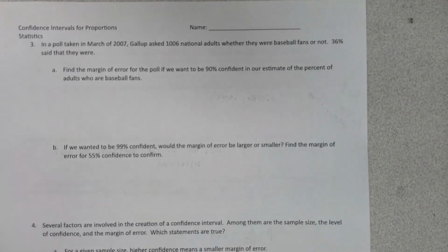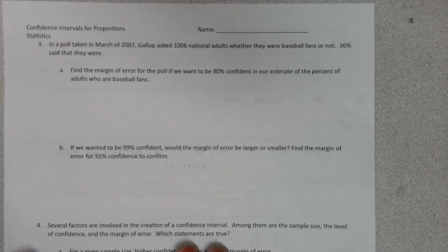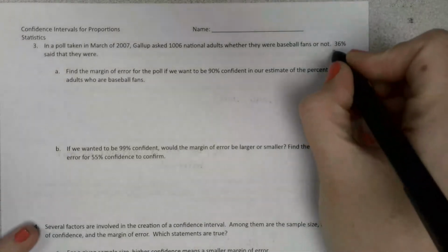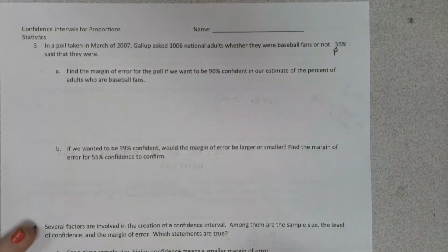Okay, in March of 2007, Gallup asked 1,006 adults whether they were baseball fans or not. 36% said that they were. Find the margin of error for the poll if we want to be 90% confident in our estimate of the percent of adults who are baseball fans. Okay, so one thing, p-hat was already given to us here, so that's really nice.